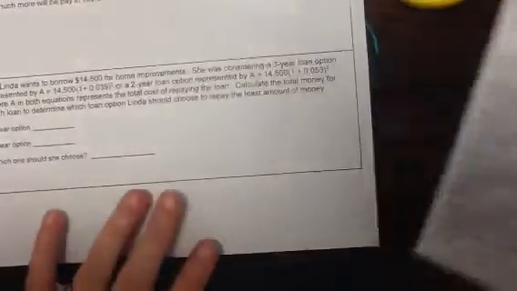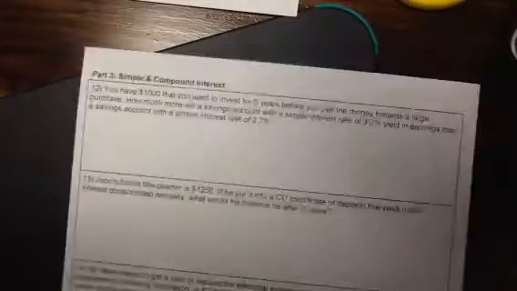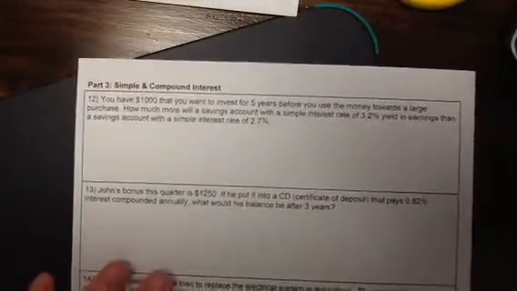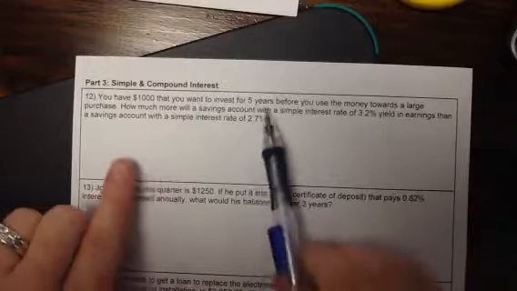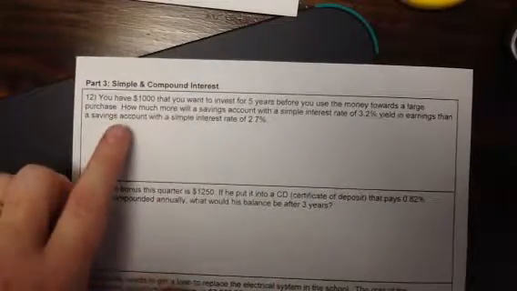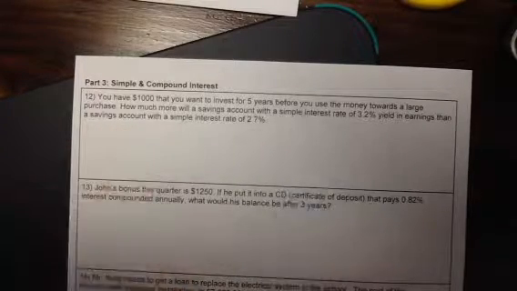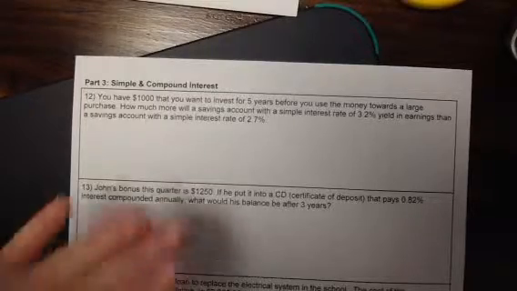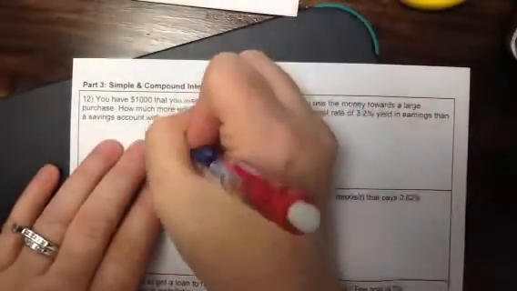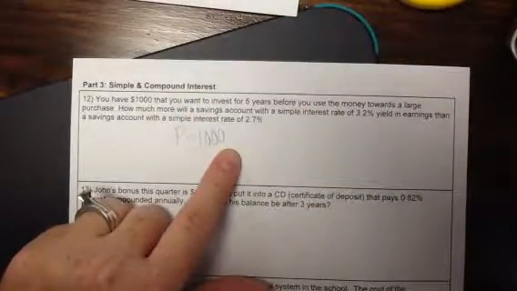Okay, so last page right here. Yay. Okay, number 12. You have $1,000 that you want to invest for 5 years before you use the money towards a large purchase. How much more will a savings account with a simple interest rate of 3.2% yield in earnings than a savings account with a simple interest rate of 2.7%? So you're going to have to solve the two interests. You're going to have to solve the first one, which is $1,000 for 5 years.